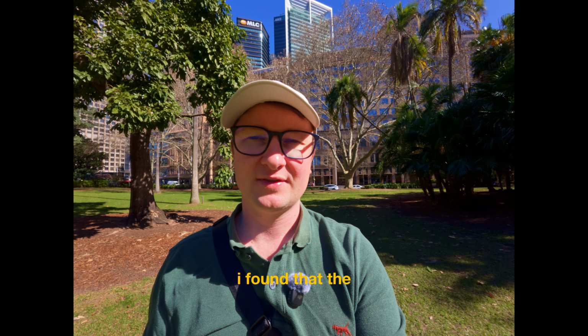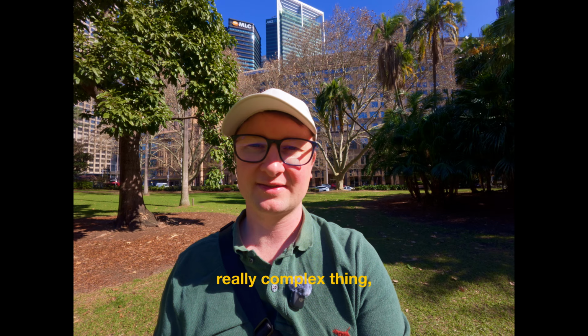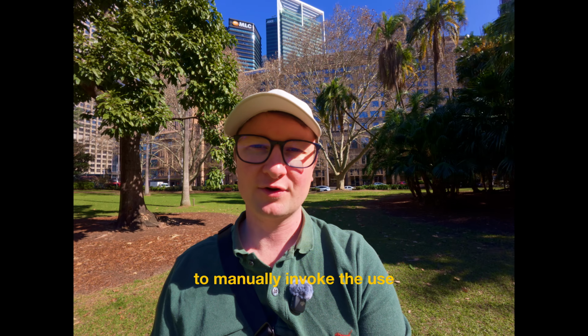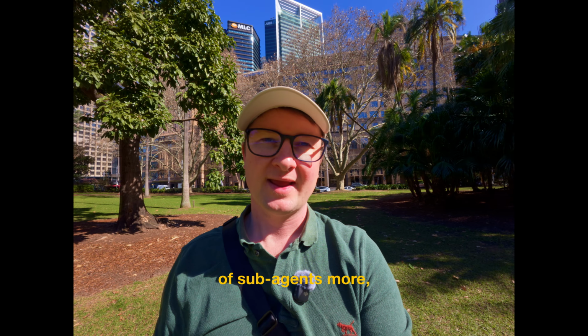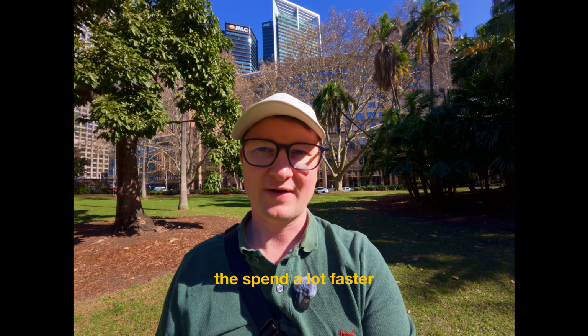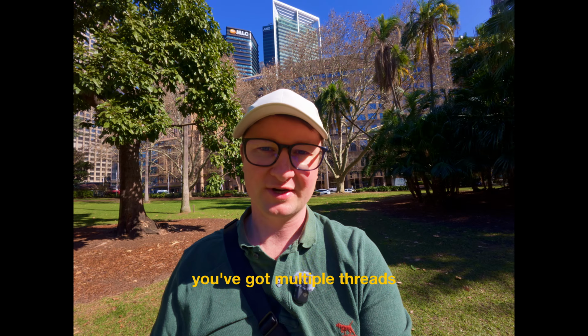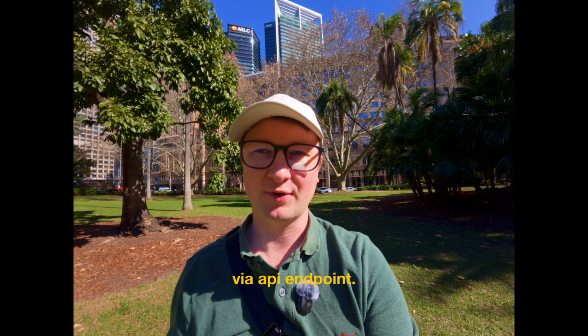I found that the sub-agents, because I wasn't asking it for a really complex thing, I needed to manually invoke the use of sub-agents more, and it obviously racked up the spend a lot faster, because when you're using sub-agents, obviously you've got multiple threads consuming tokens via API endpoint.